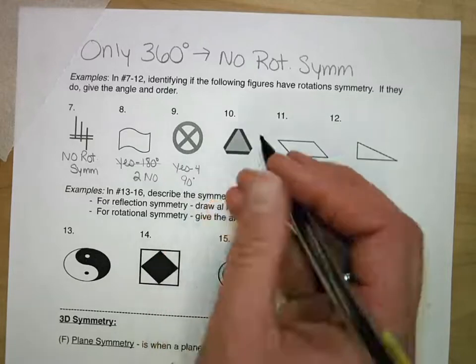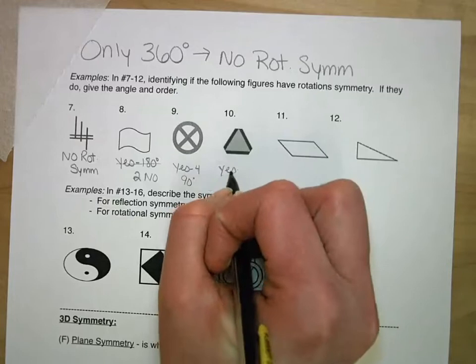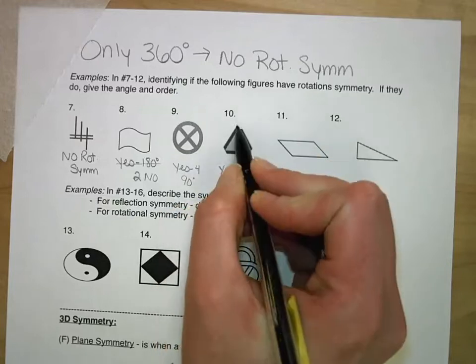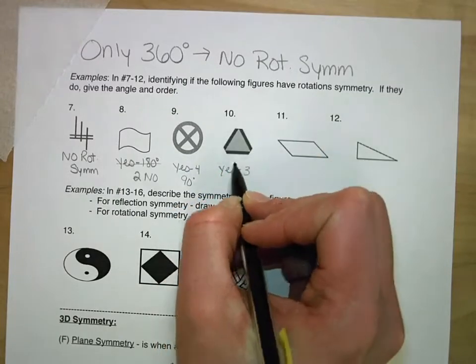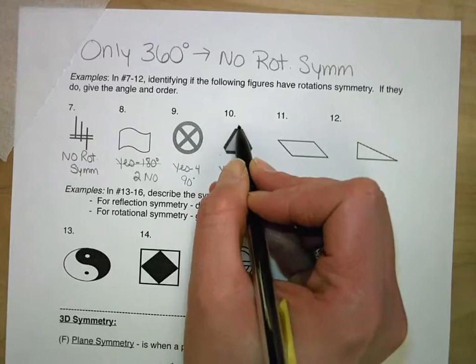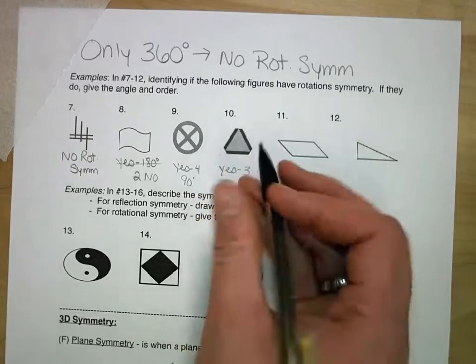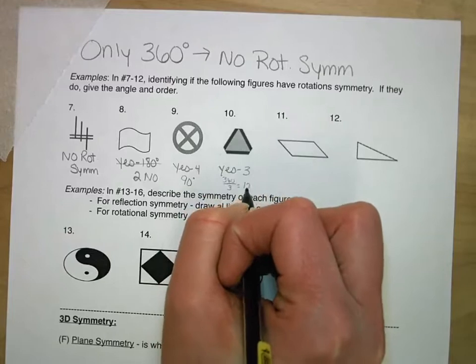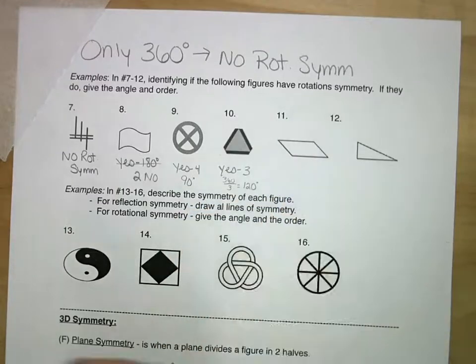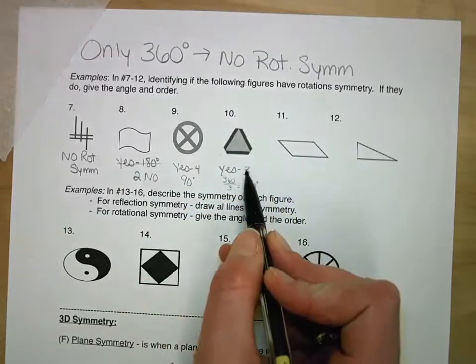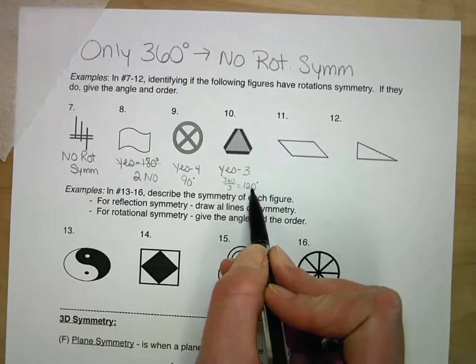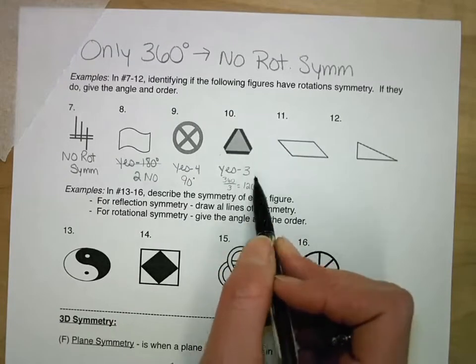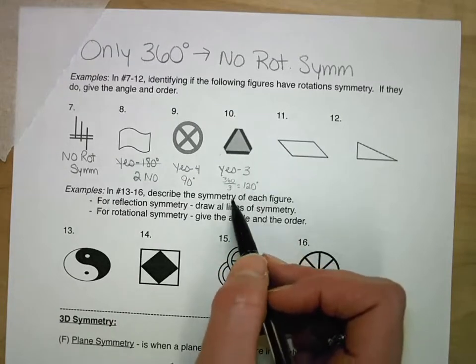So like on number 10, this has rotational and it's 3. So it's like 1, 2, 3, right? So to get the angle, I just go 360 divided by 3, and that's 120. So for me, I always do the order first, and then that gives me my angle. But maybe some of you do it a different way. That's just what works for me.